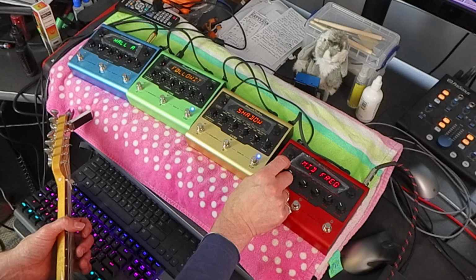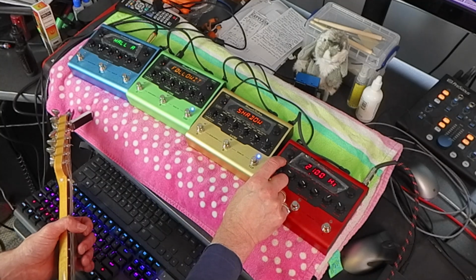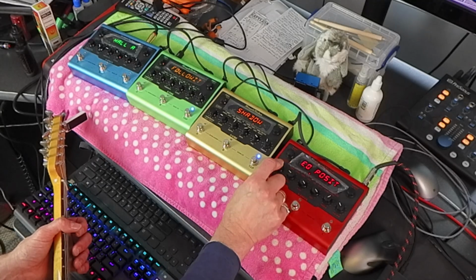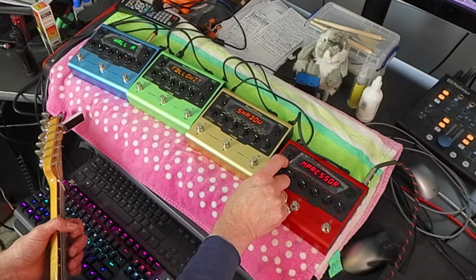You have mid, you can set the mid frequency. I've got this at 2100 hertz. You can set the mid Q, the EQ position. It's a post on most of them by default, but you can make it pre. Noise gate threshold, noise gate depth, compressor. There's a compressor built in. Cool. I've got it off on this one, but the compressor is pretty cool. You can set the compressor sensitivity per preset.